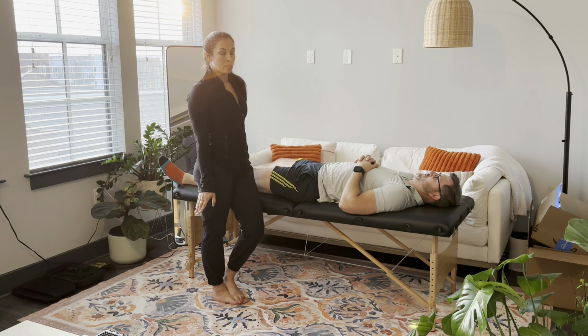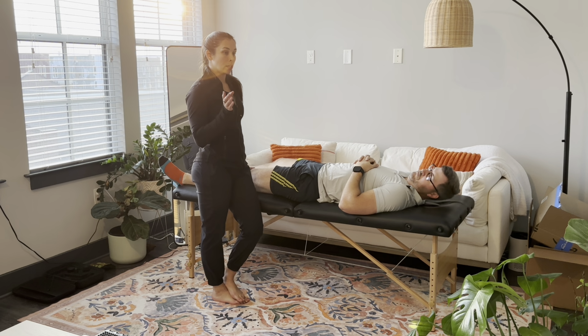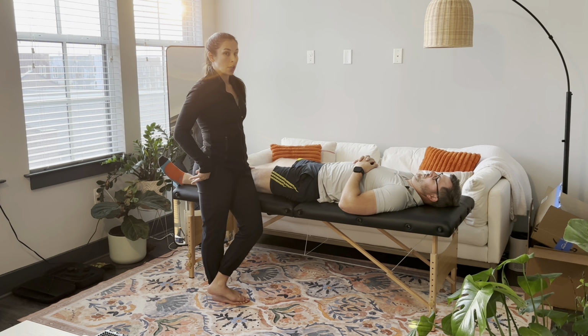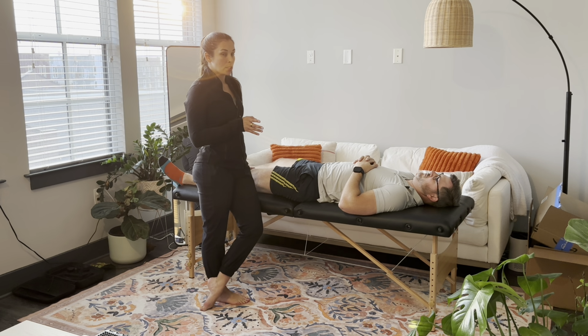Things that you're going to be looking for here on the passive range of motion and overpressure assessment, besides just pain and reproduction of symptoms, will be with hip flexion. If you have any limitation in the posterior inferior capsule or the posterior hip musculature, that range of motion will be limited, as well as limitations with hip flexion and internal rotation with hip OA.